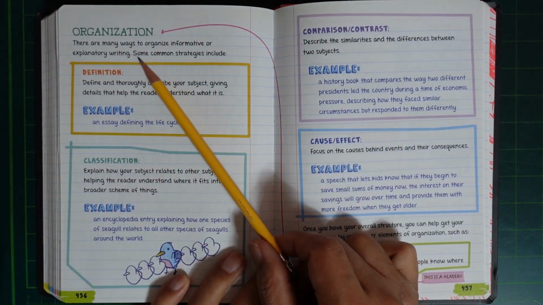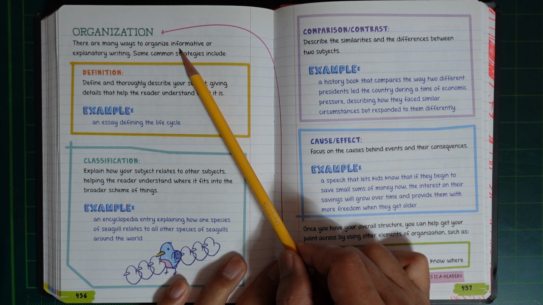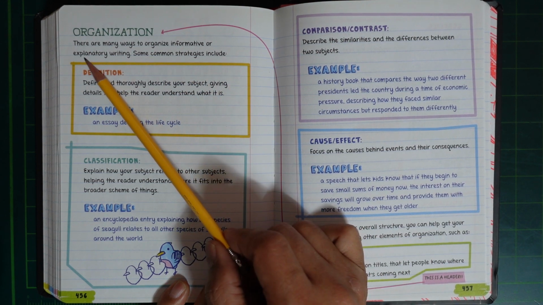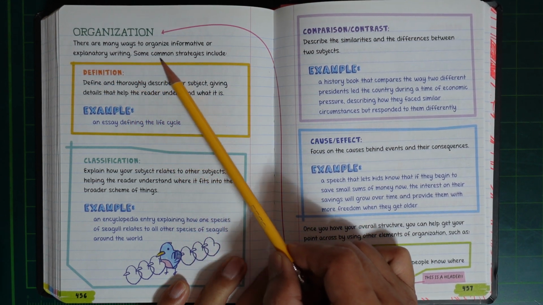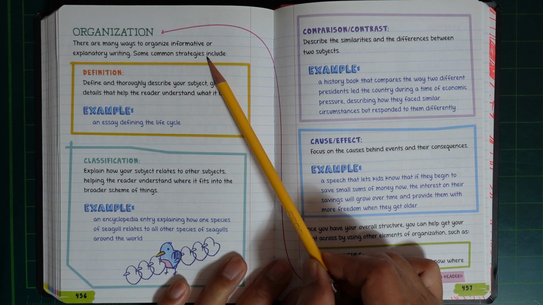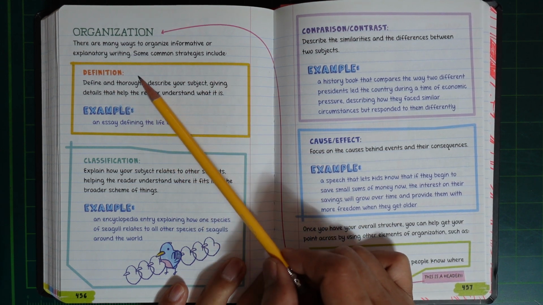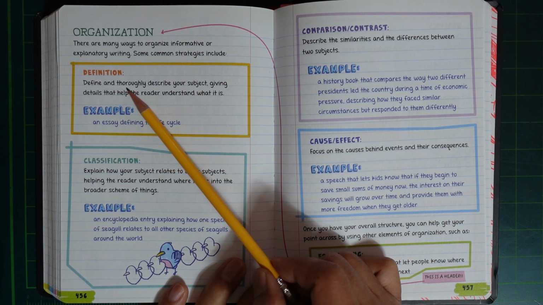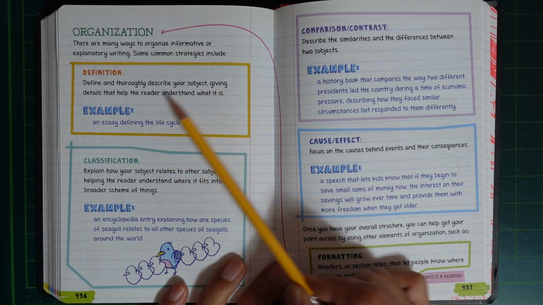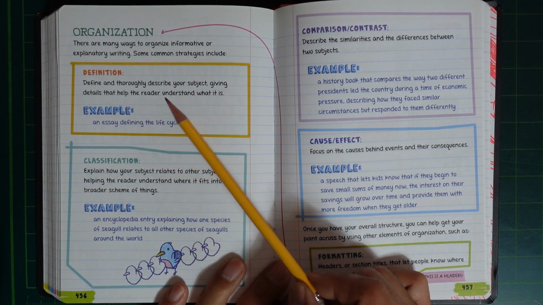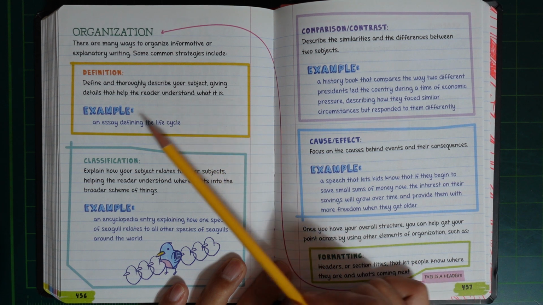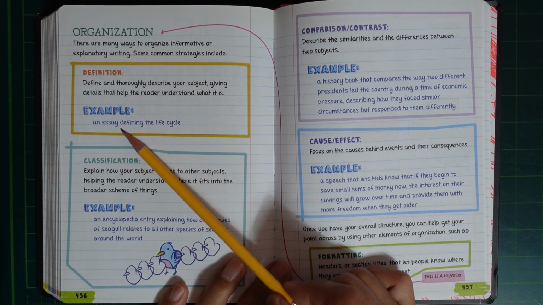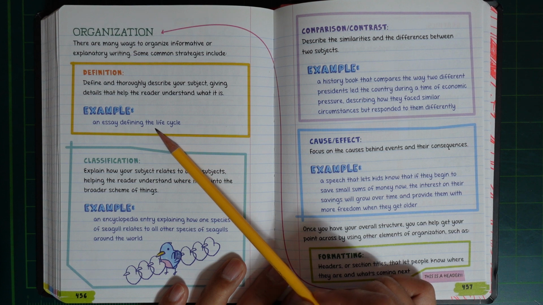Organization. There are many ways to organize informative or explanatory writing. Some common strategies include definition. Define and thoroughly describe your subject, giving details that help the reader understand what it is. Example, an essay defining the life cycle.